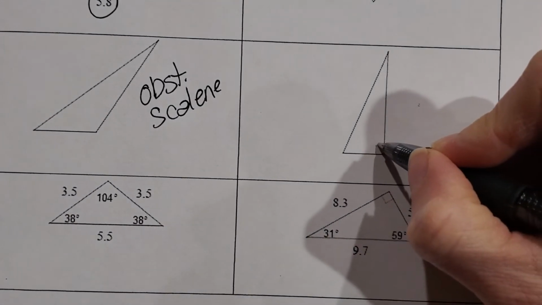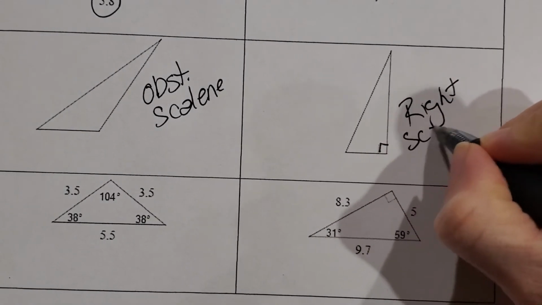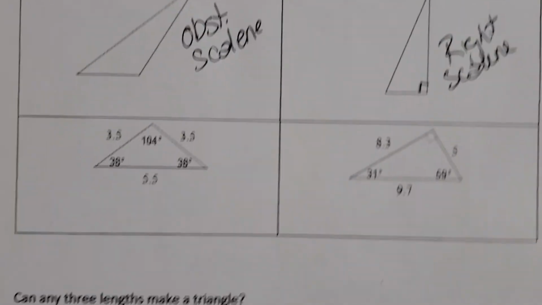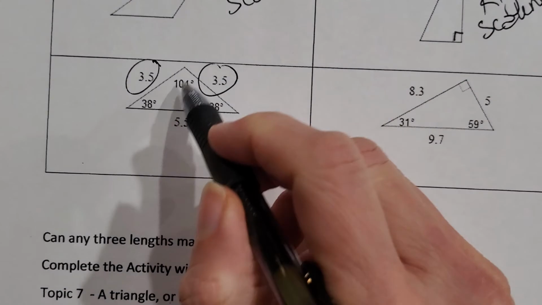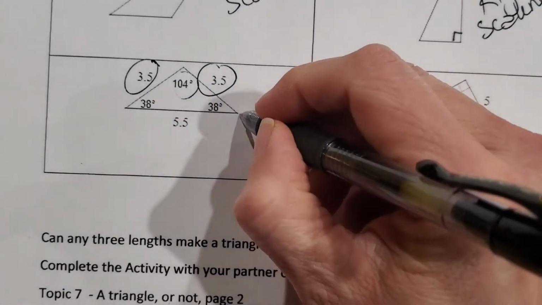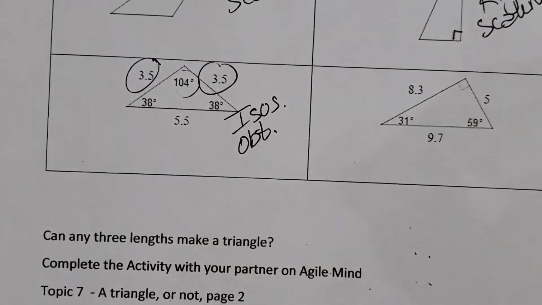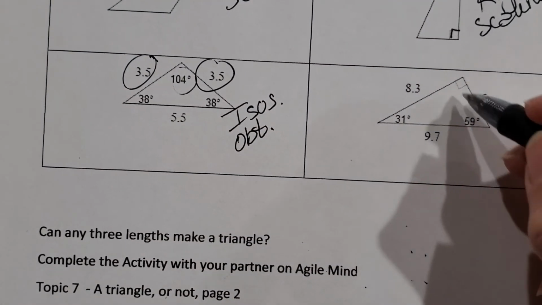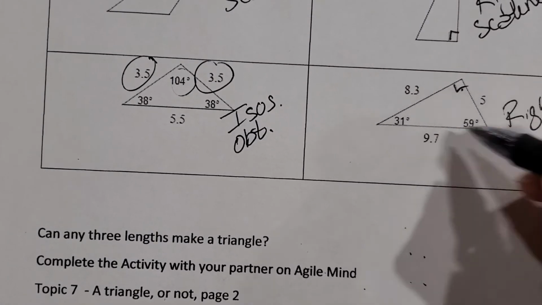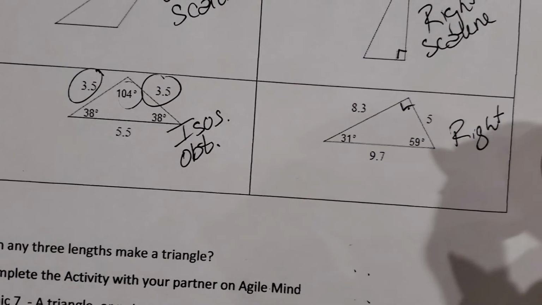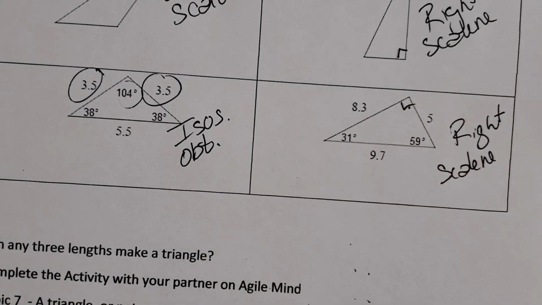This one, we see a little box right here. That means it's right. All the sides are different, so we know it's scalene. This one, we see that two sides are the same and that we have an obtuse angle. So it's an isosceles obtuse triangle. And this one right here, it's got a little box, so we know it's a right triangle. And we look at the sides, we notice that they're all different, so we know that that's going to be scalene. So that finishes up our notes on that.